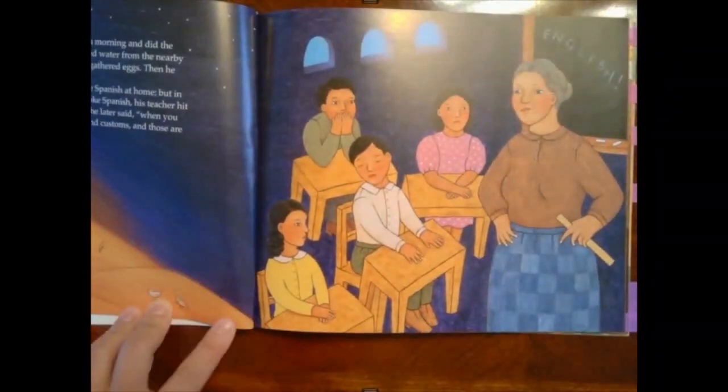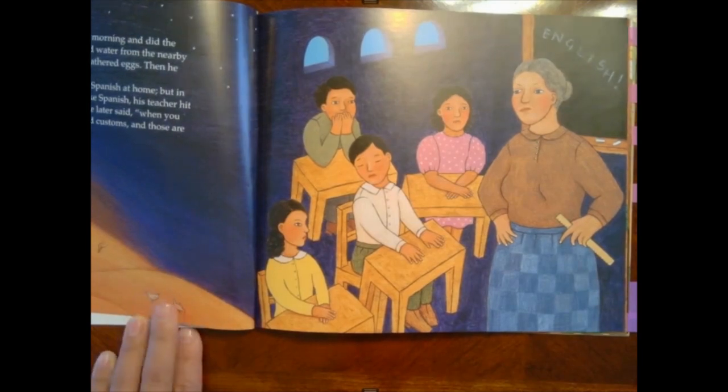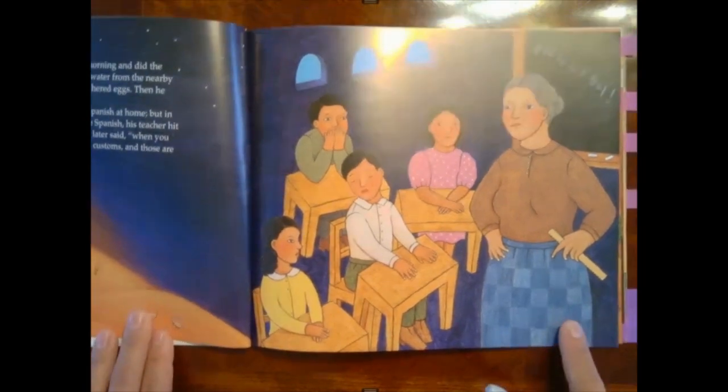Caesar woke up early each morning and did the usual farm chores. He carried water from the nearby canal, fed the animals, and gathered eggs. Then he went to school. I wonder if those chores are the same as yours.